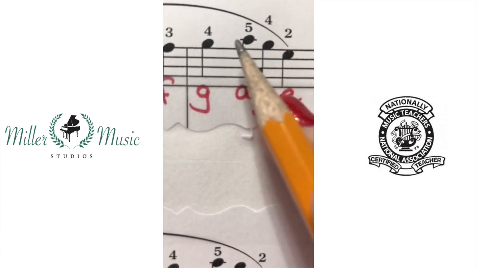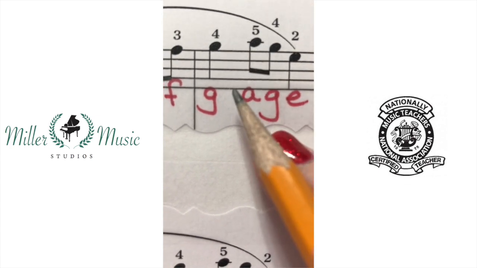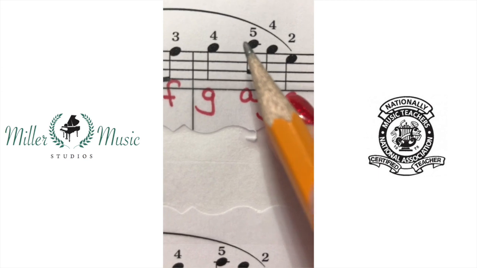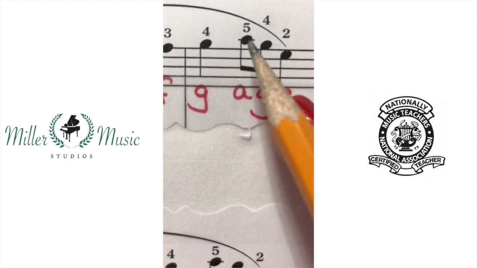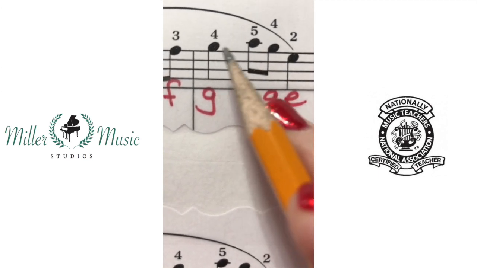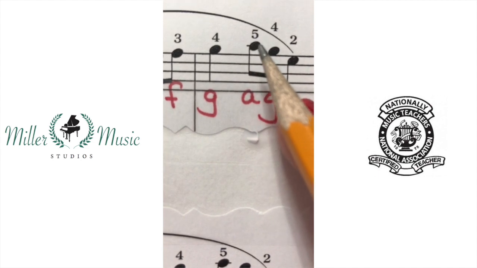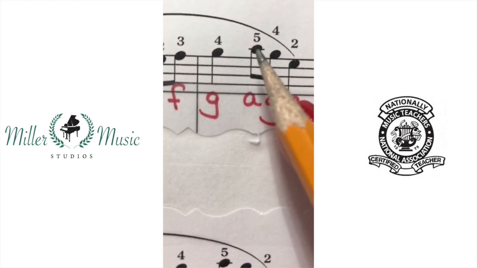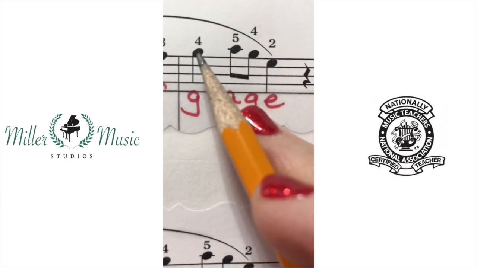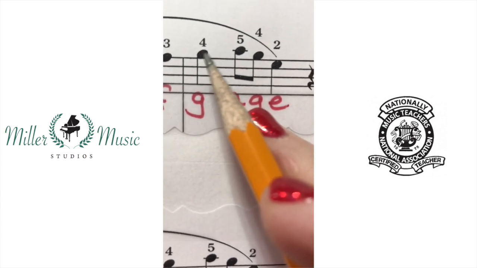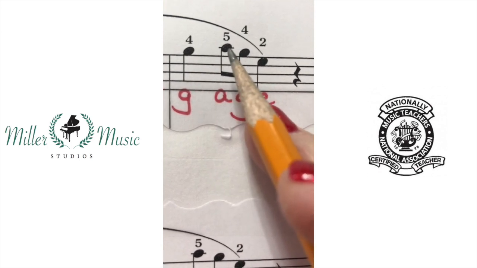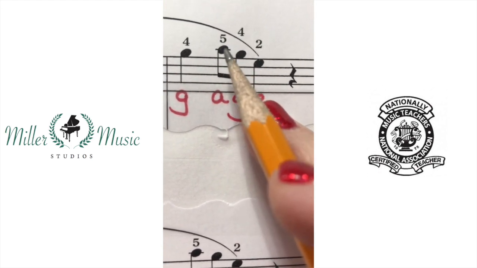Now how about this one? This is called a ledger line. That's when we've run out of 5 lines, 1, 2, 3, 4, 5 lines, and we need to make another one up here. So right above the G space, if we make a line there, that ledger line note is an A, because we know there's no H in music, right? So after G comes A, B, C, D, E, F, G, and there's A above it.